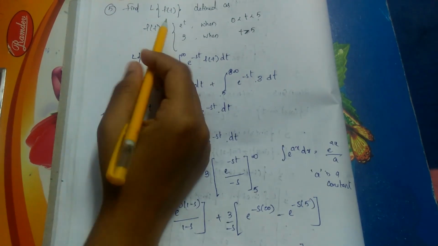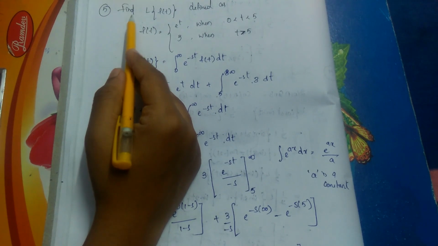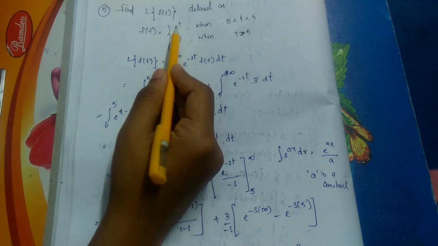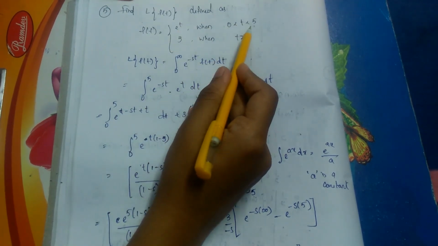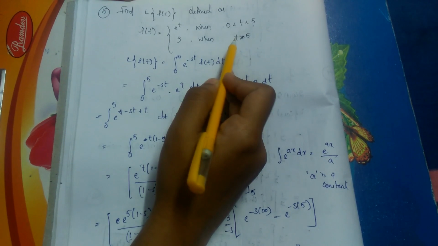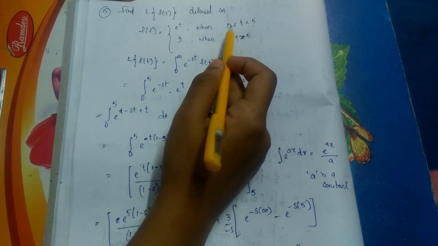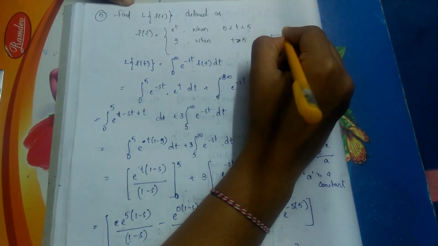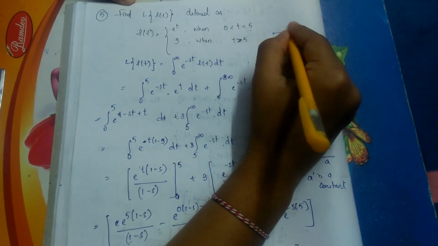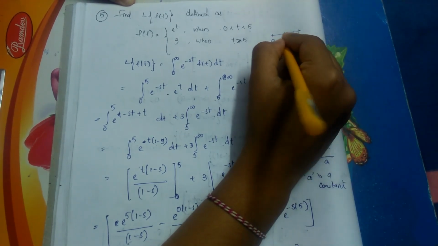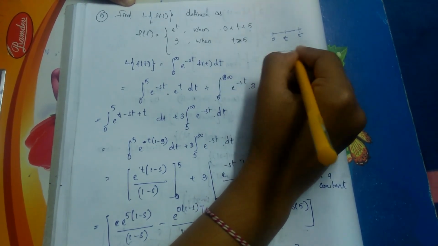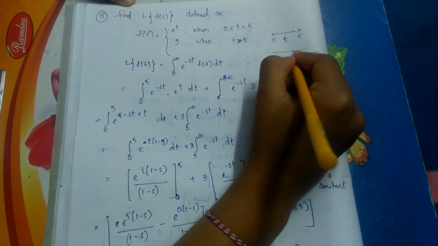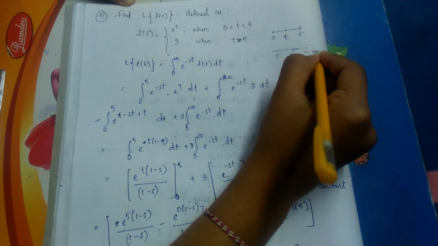Here is a different type of question. Find the Laplace transform of f of t, defined as f of t equals e power t when 0 is less than t less than 5, and 3 when t is greater than 5. So in the first case t is lying somewhere between 0 and 5, and in the second case t is greater than 5, so it lies somewhere between 5 and positive infinity.